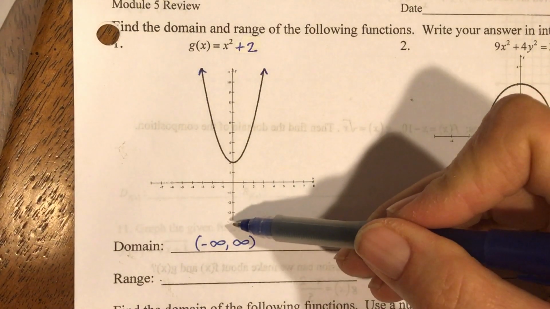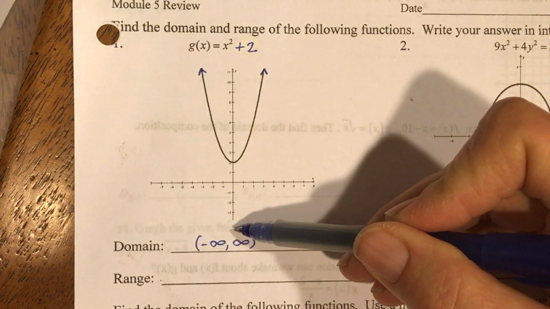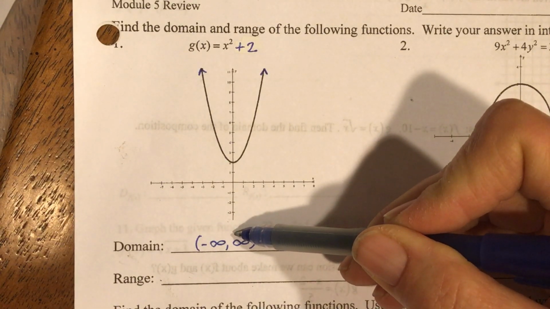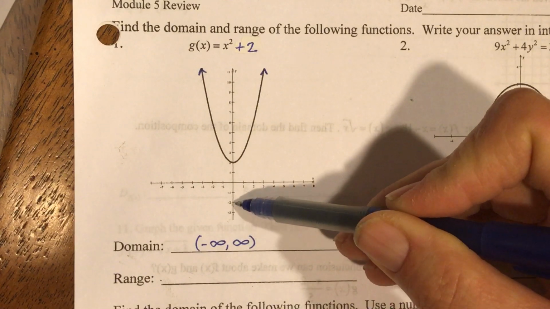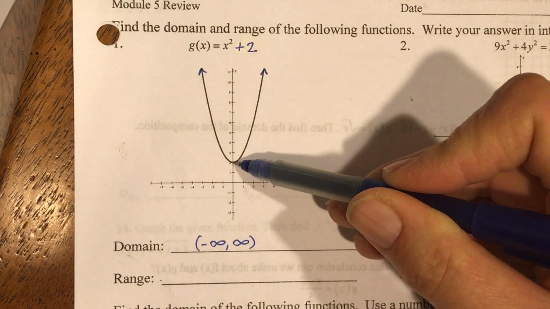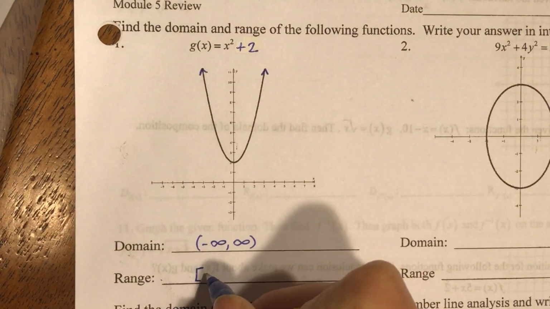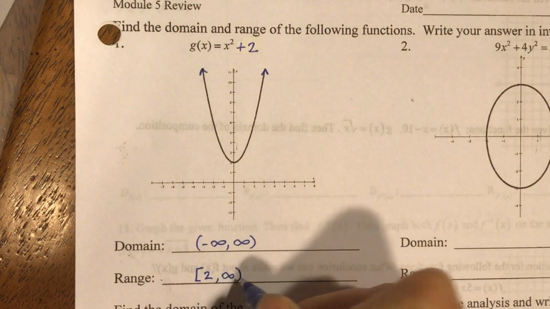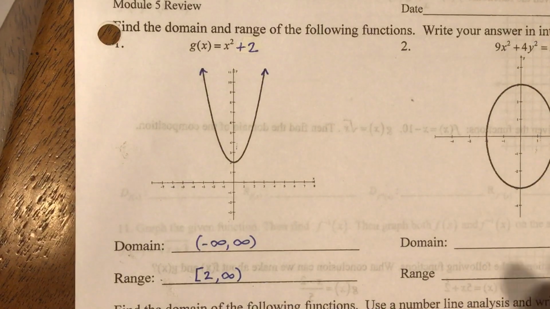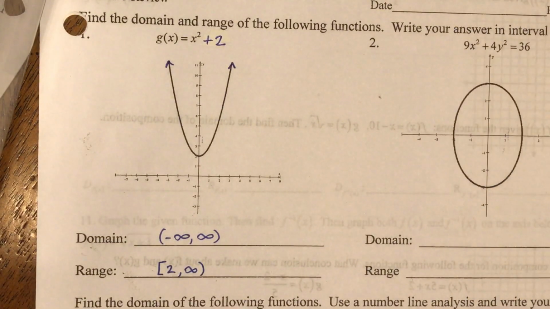The range of the graph, that means you put your finger on the y-axis and you start at the bottom and you go up and you go, is graph happening? Nope, nope, nope, nope. Yes, yes, yes. So this is going to be +2 to infinity. So that's what you should have on the domain and range on that one.